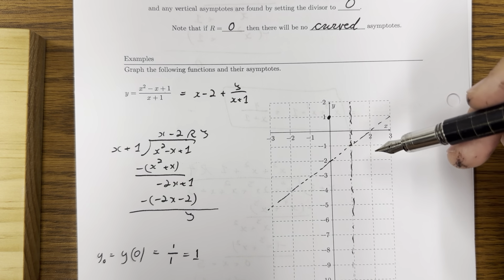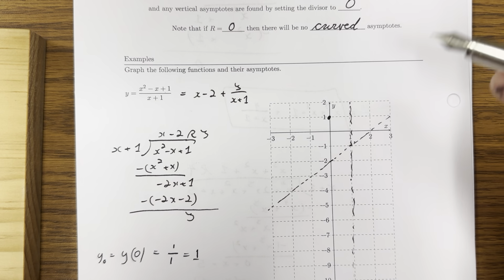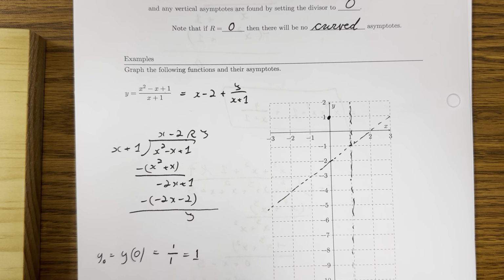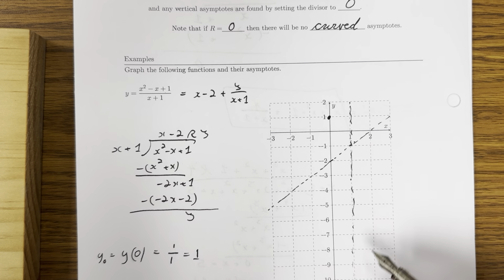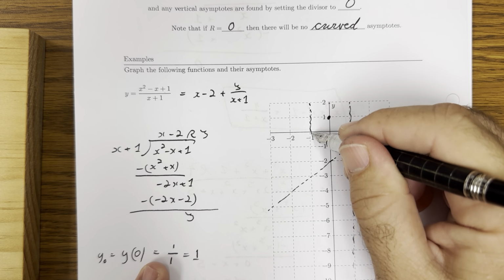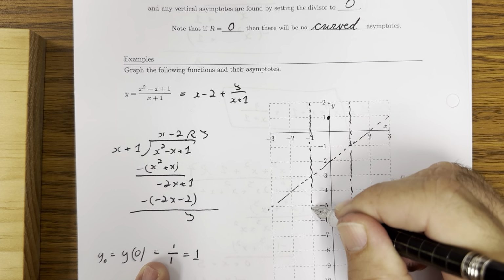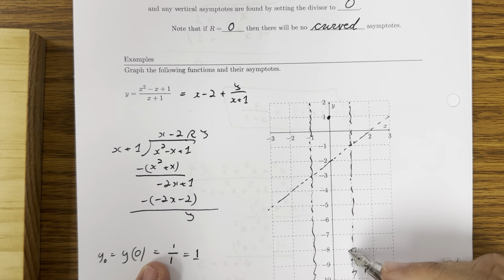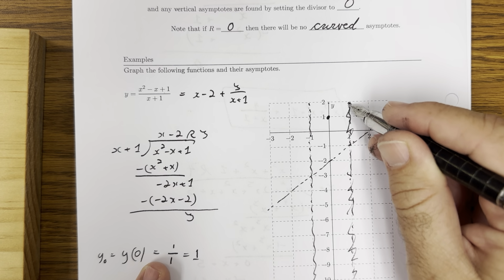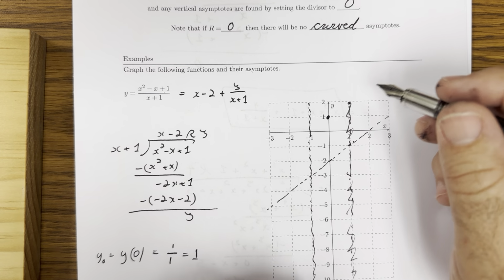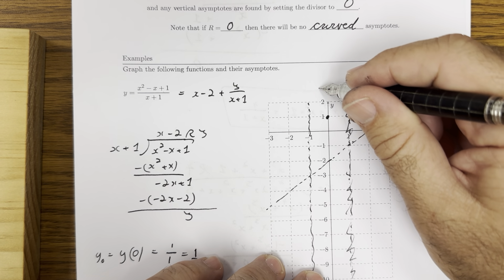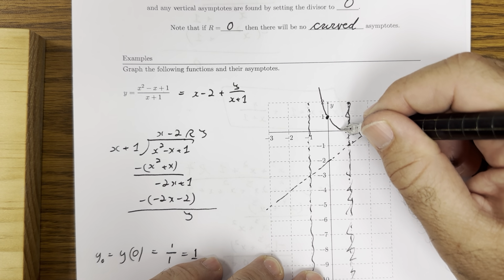That tells us we're above the asymptote here. I just realized I graphed at positive 1. Let's go ahead and put it there, there we go. Ignore that. My apologies. All right. And so our graph comes through, hits here.